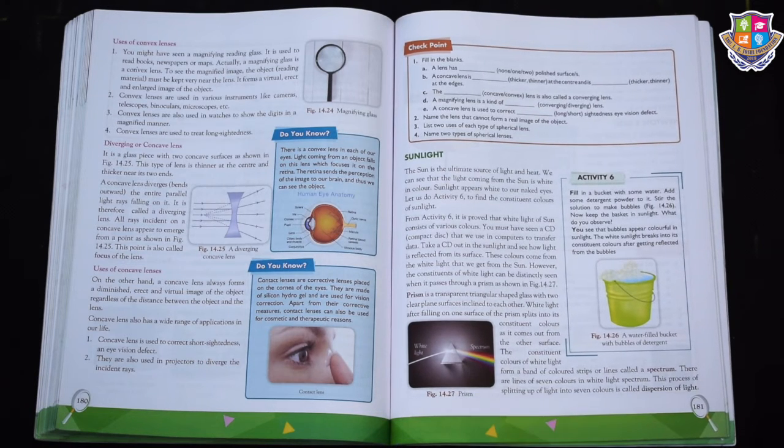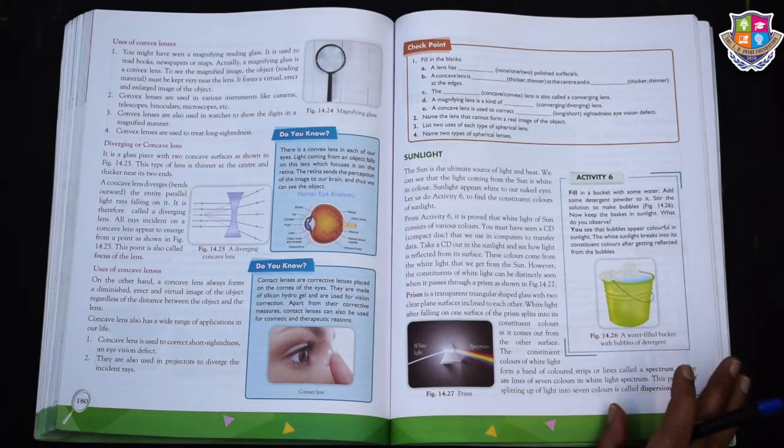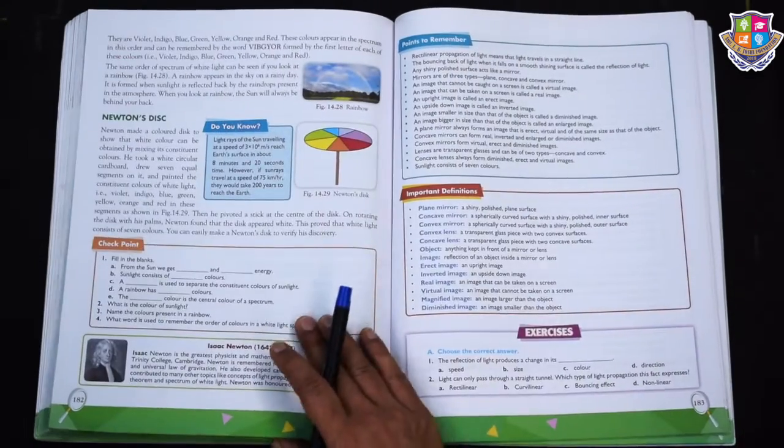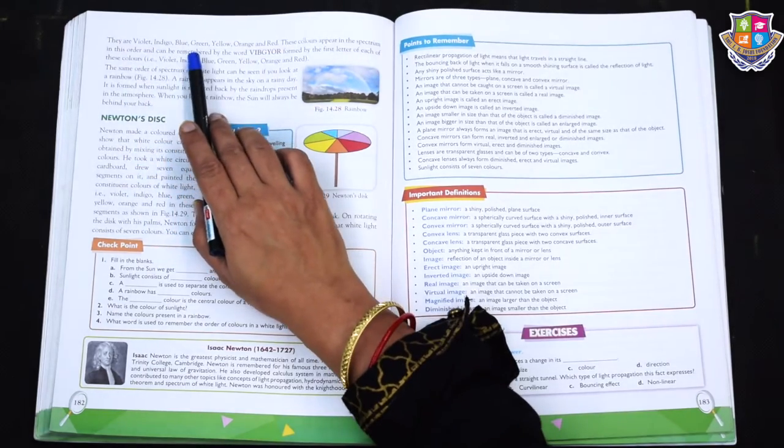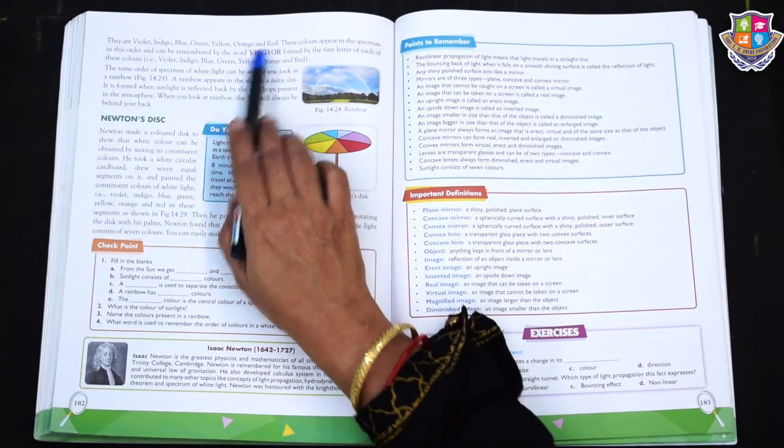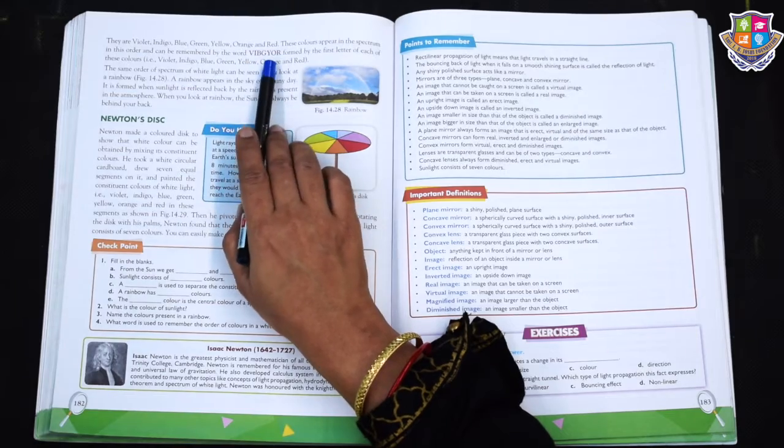So, what is it called? The 7 colors of light are called a spectrum. There are lines of 7 colors in the white light spectrum. This process of splitting up of light into 7 colors is called dispersion of light. Children, when the spectrum is formed, this is called dispersion of light. Dispersion means light dividing into different colors. Okay, so our white color is made by mixing all 7 colors. Children, they are violet, indigo, blue, green, yellow, orange and red. Now it is called VIBGYOR.